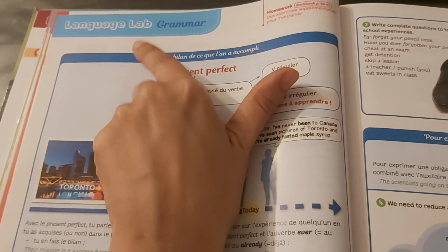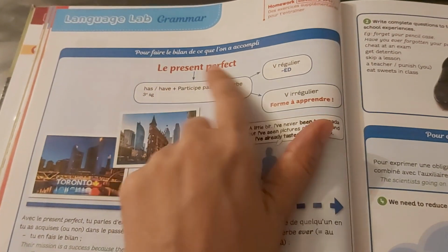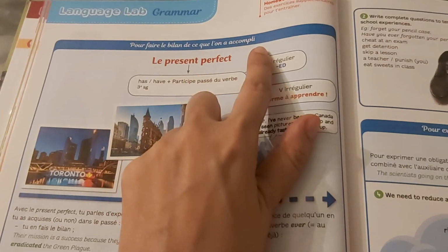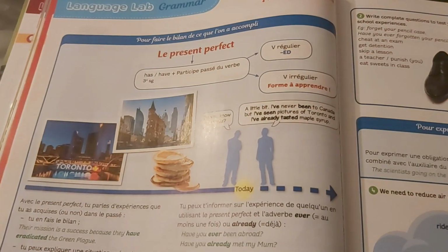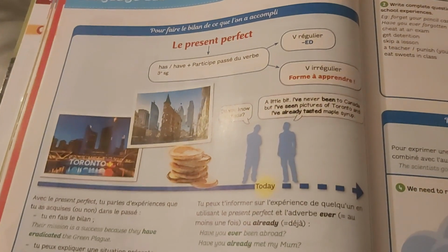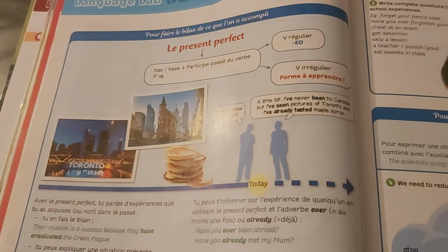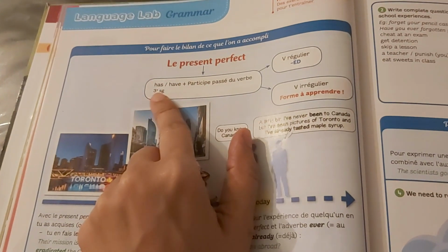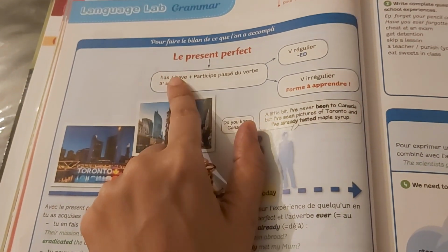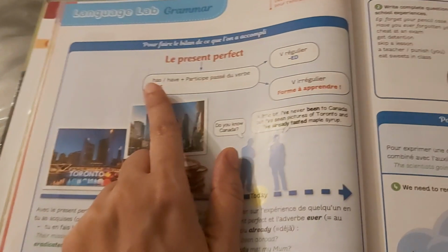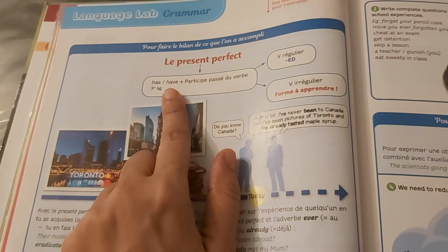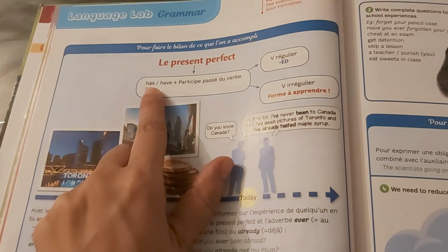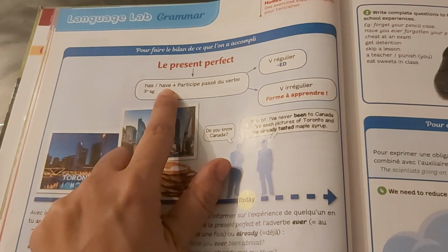So as you see in here, we use the present perfect pour faire le bilan de ce que l'on a accompli. Et on va voir en détail maintenant. Okay, so present perfect. What do we need to do the present perfect? First of all, the very important elements to make a sentence in present perfect are the auxiliary verbs, okay? Verb has, auxiliary verb have.